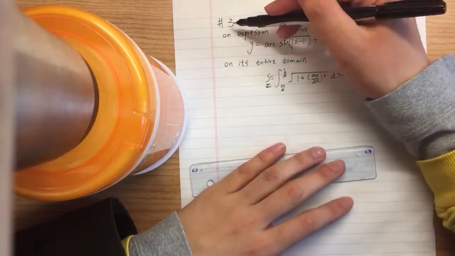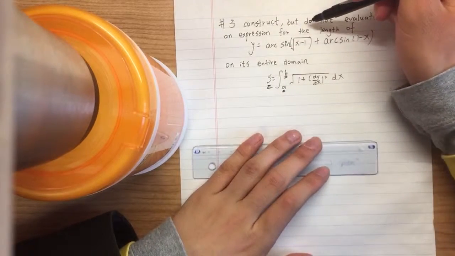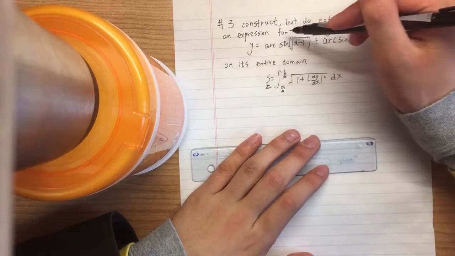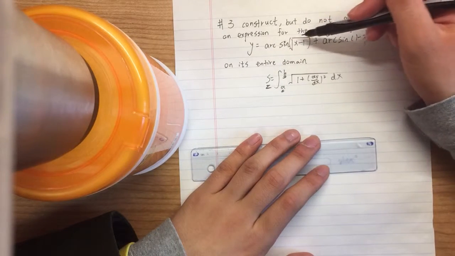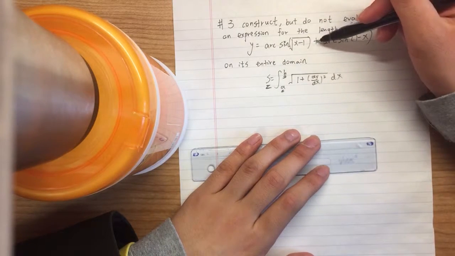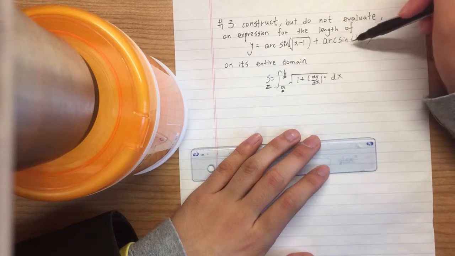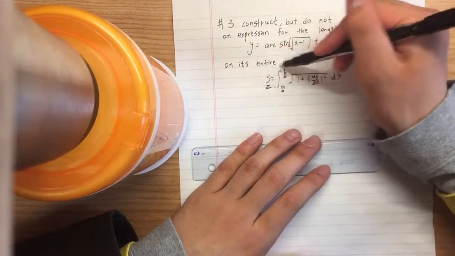Question 3. Construct but do not evaluate an expression for the length of y equals arcsine of square root of x minus 1 plus arcsine of 1 minus x on its entire domain.